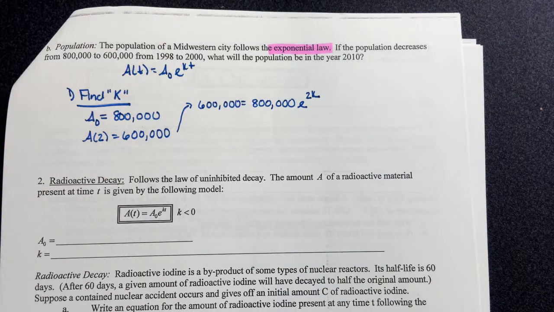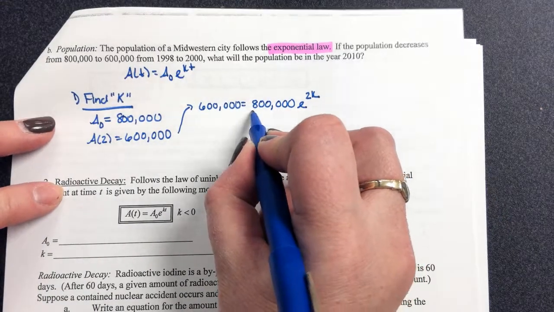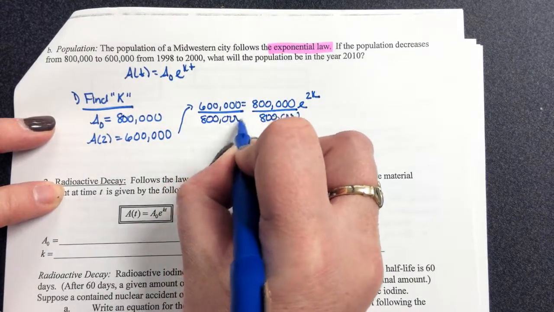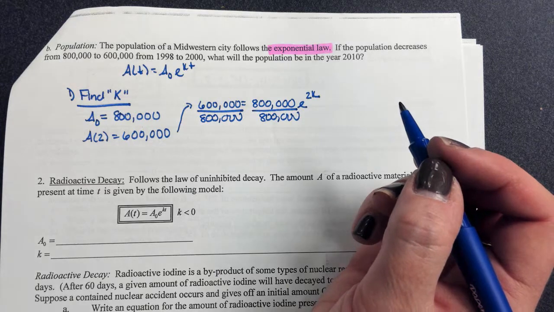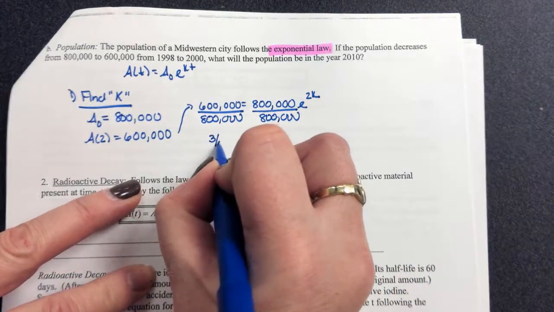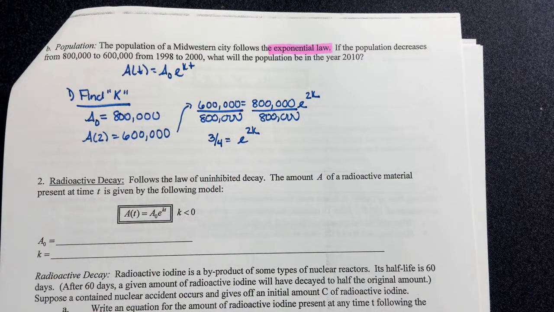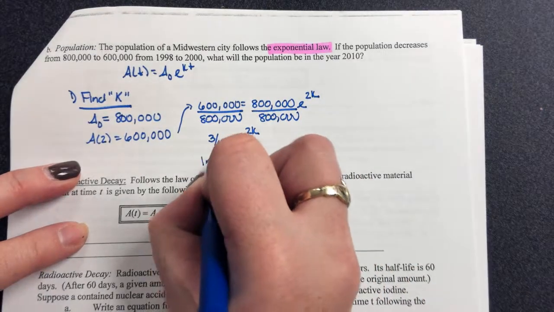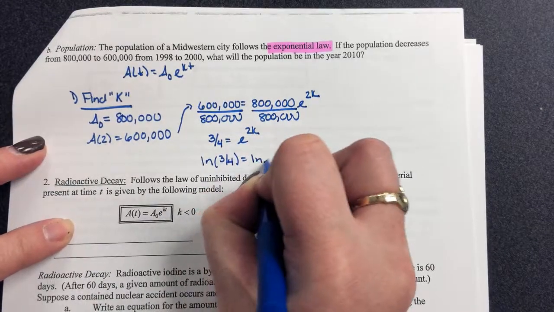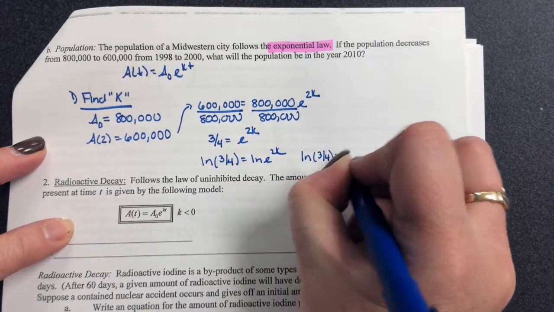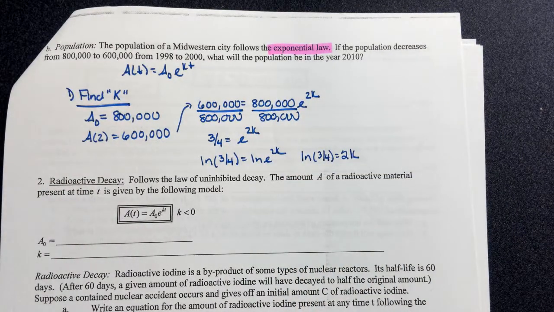So now what's my first step going to be? I'm going to divide by 800,000. So when I simplify 600,000 over 800,000, that simplifies to 3/4 is equal to e to the 2k. Now what am I going to do to both sides to solve for k? I'm going to have to get k out of that exponent, so I'm going to take the natural log of both sides. So natural log of 3/4 is equal to the natural log of e to the 2k. So it gives me the natural log of 3/4 is equal to 2k times natural log of e, and of course natural log of e is just 1. Then I divide by 2.